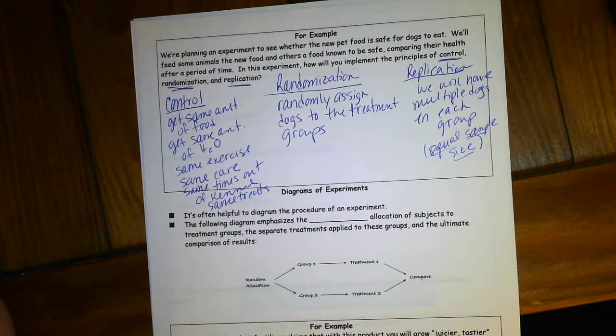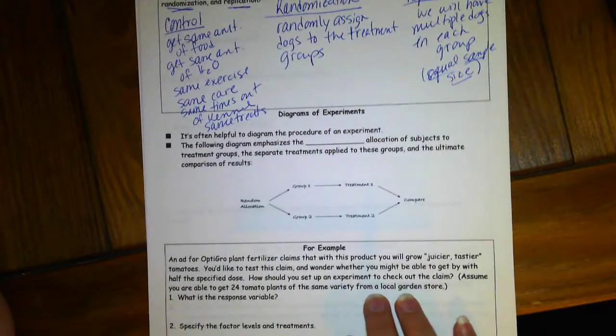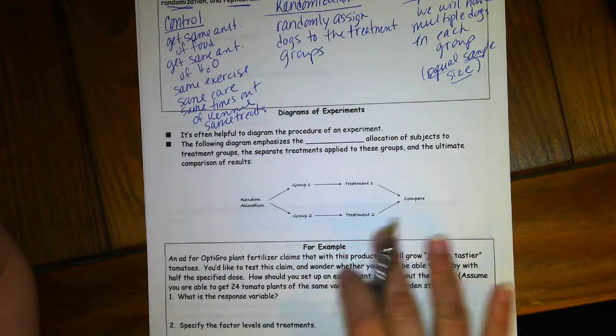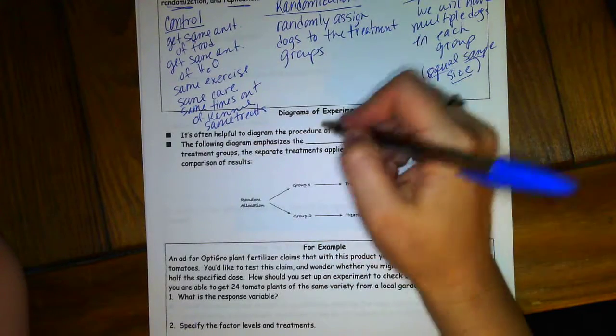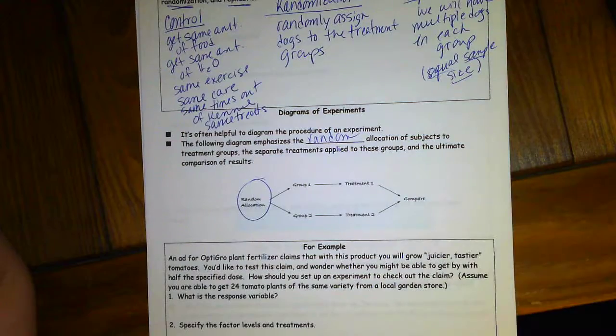All right, you can diagram an experiment, and this is quite often what you're sometimes asked to do on an AP exam, is to draw a diagram or explain how you would conduct an experiment. And you can either explain it out in paragraph form in words, or you can use one of these diagrams. The following diagram emphasizes the random allocation. So make sure that that is stated in your diagram.